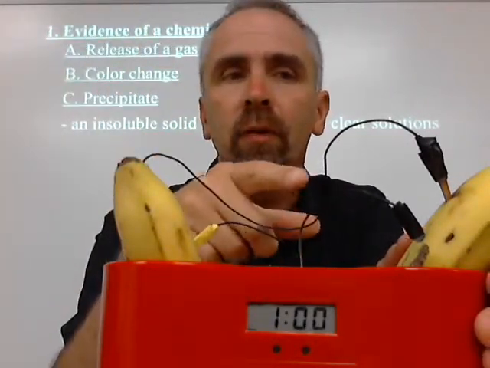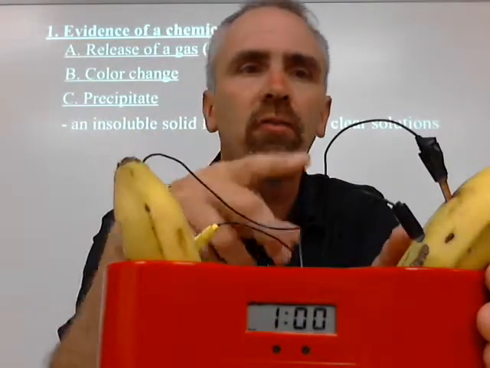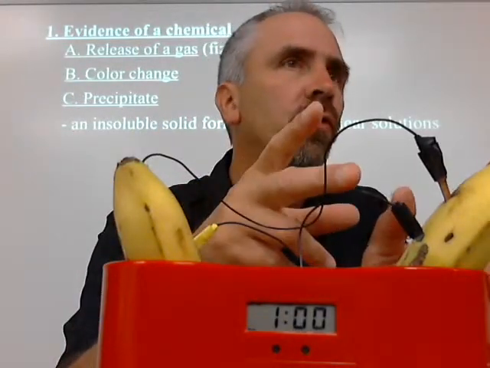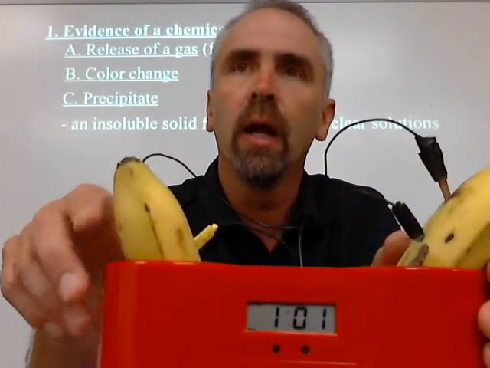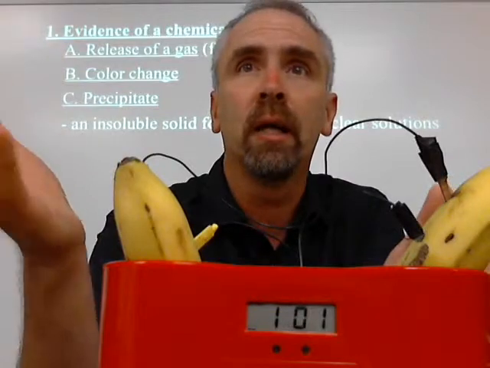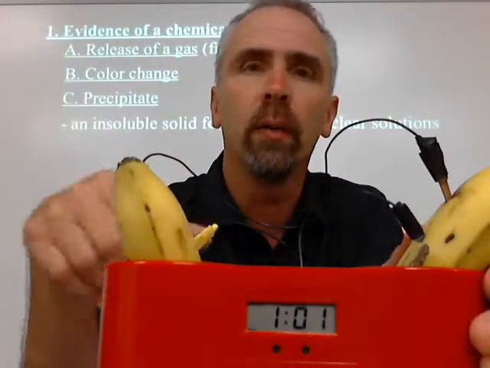And the banana's not really important. I could do this with 2 solutions of anything that would conduct electricity. Anything. All right, it would still work. As long as the electrons can get from there to there, electricity can get from there to there. The banana, it could be a potato, it could be an orange. Okay, it could be anything that would conduct, anything with salt water that would conduct a current.